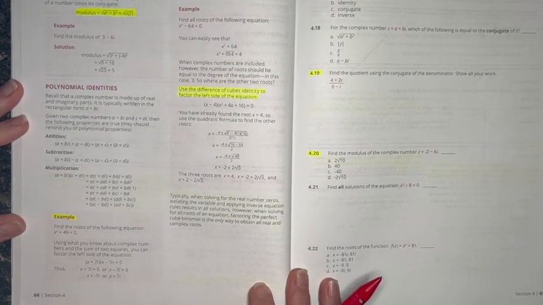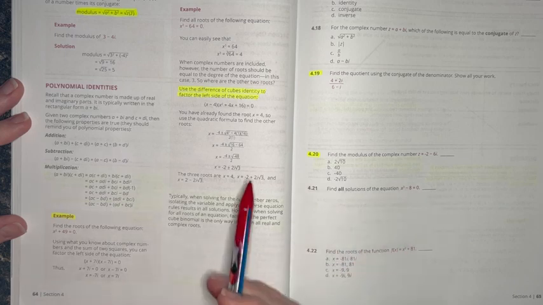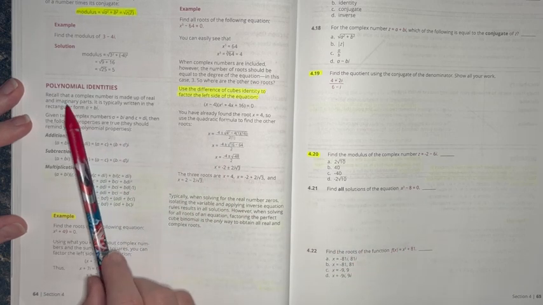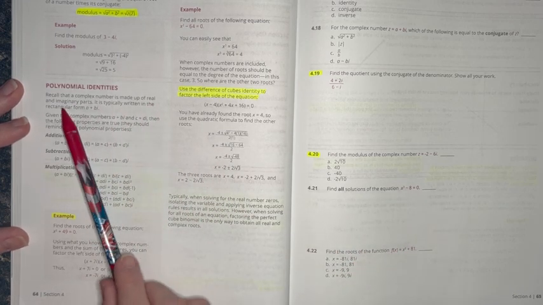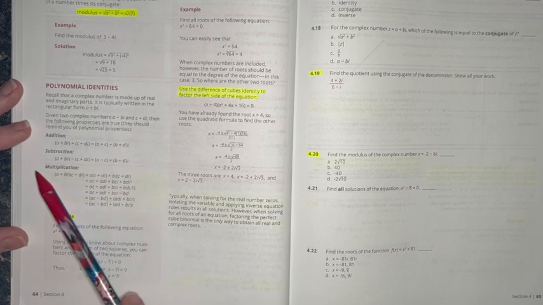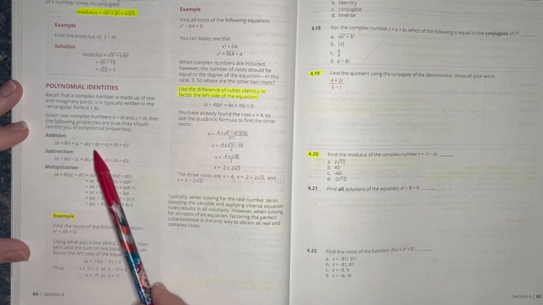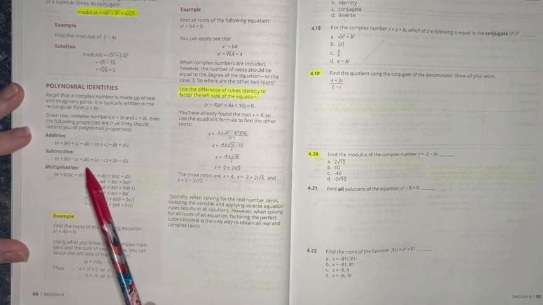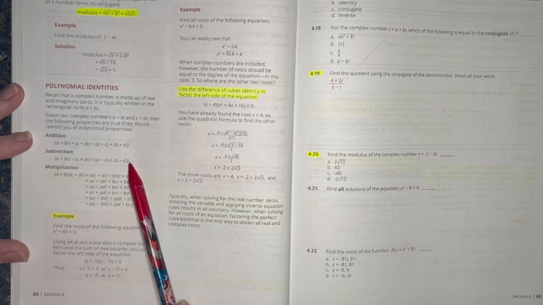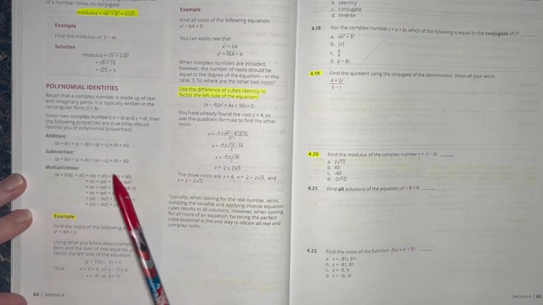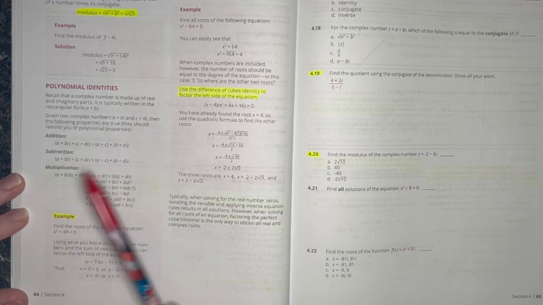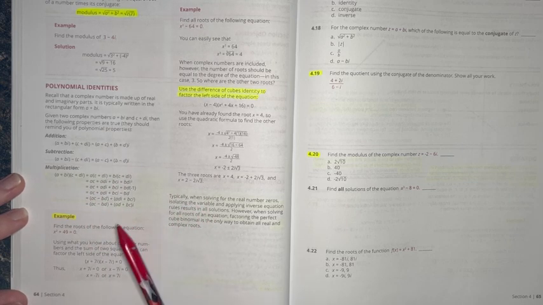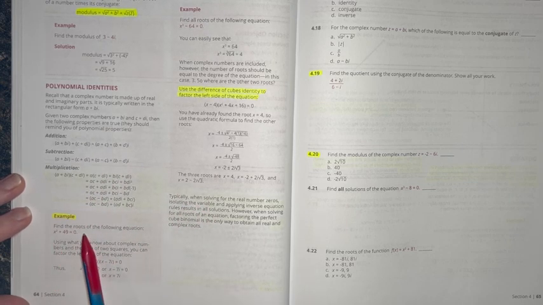Here are some polynomial identities that we're going to review. Okay. And it says, recall that a complex number is made up of real and imaginary parts. So when we add, this is just review of all the things we just did, right? We add the real, we add the imaginary. When we subtract the real, we subtract the imaginary. When we multiply through the FOIL method, right, we have to reduce. Okay, here's an example. This was all review of what we've done earlier this lesson.